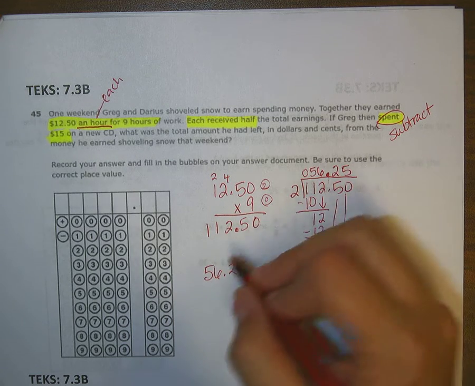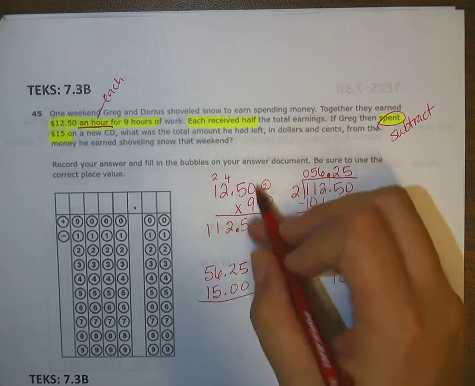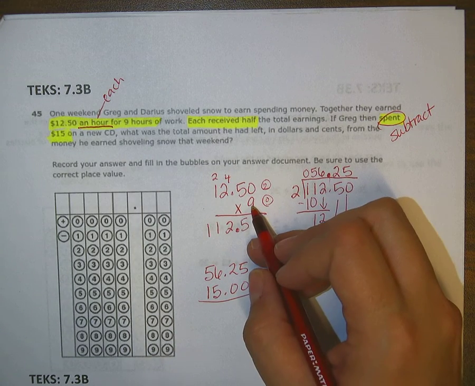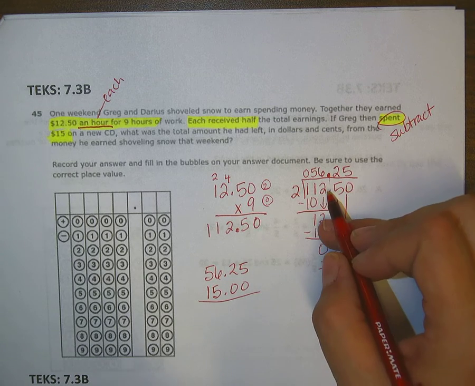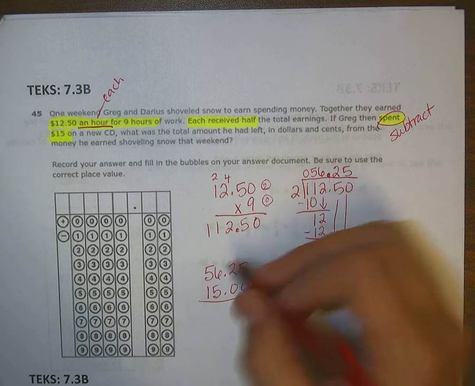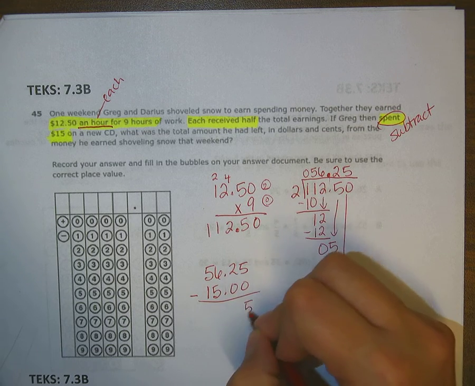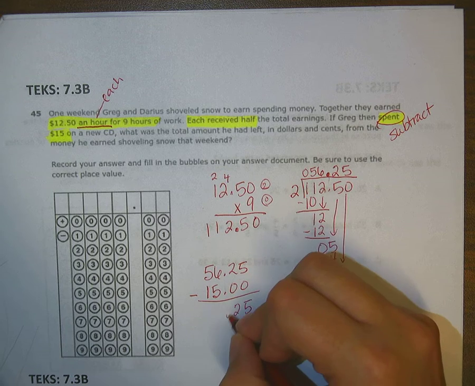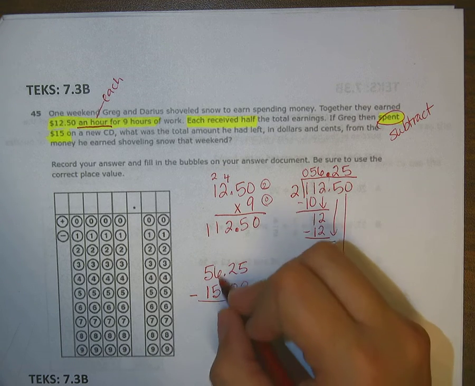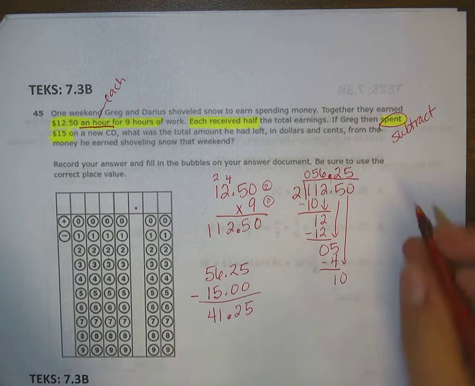You know, this question is basically asking you, can you deal with decimals? Because here we were multiplying decimals. You didn't have to line anything up. Here, you need to remember that you bring your decimal up into your answer. And here, because we are subtracting, you have to line these up. 5 minus 0, 2 minus 0, bring your decimal straight down. 6 minus 5 is 1. 5 minus 1 is 4.